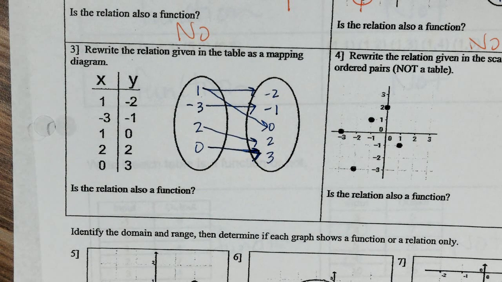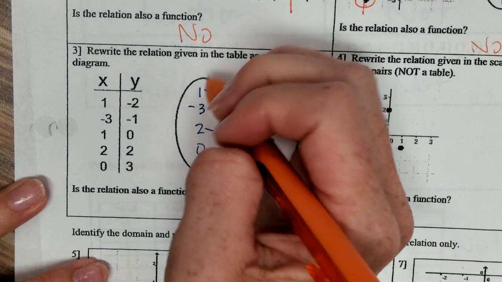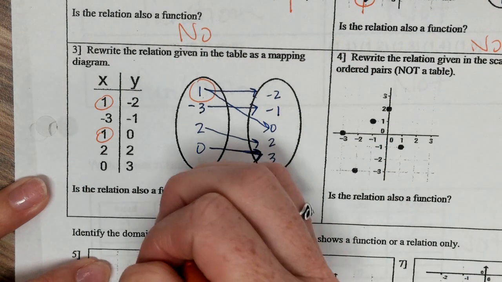Was this a function? Why? 1 repeats itself.